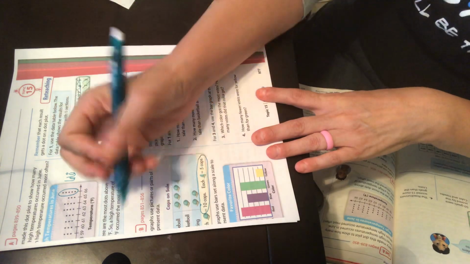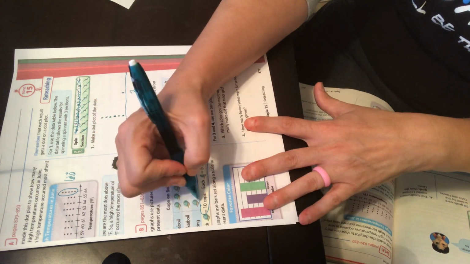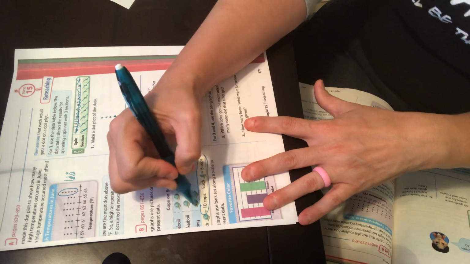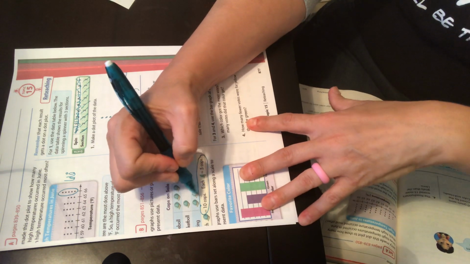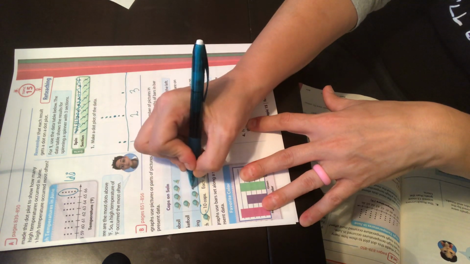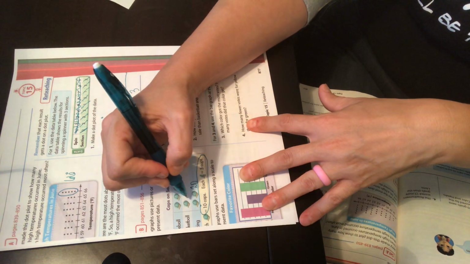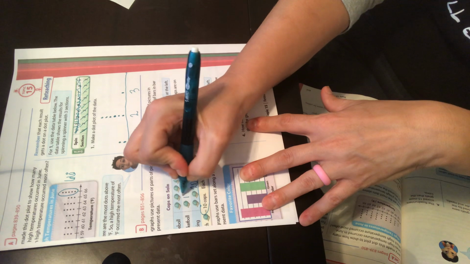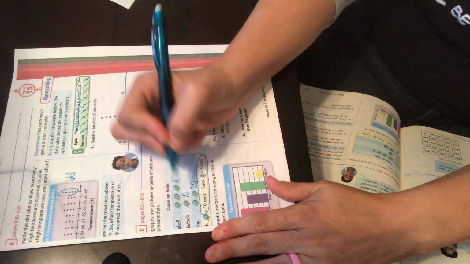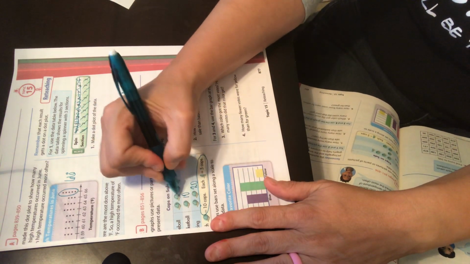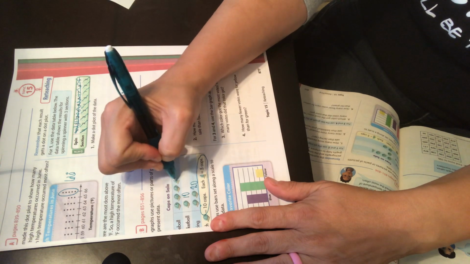No. So that means I need to write my number. If each one stands for 10, how much is racing? That's right, it's 20. How much is basketball? That's right, that's 10. How many is baseball? 10, 20, 30, 35.